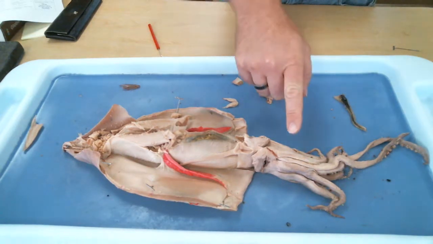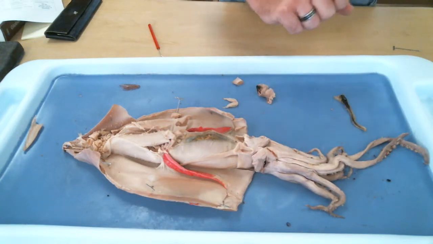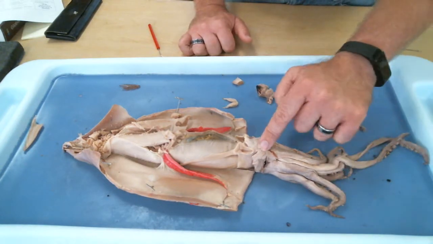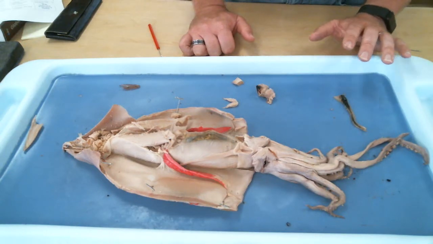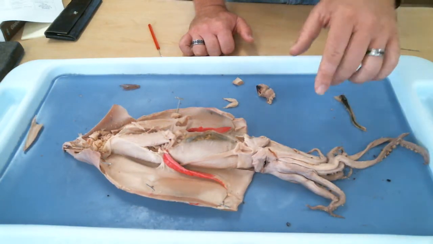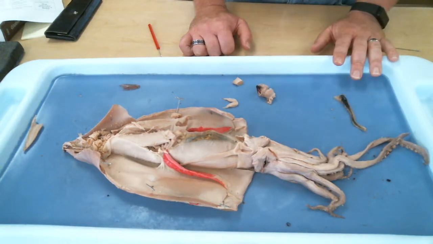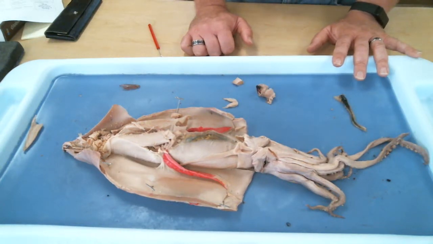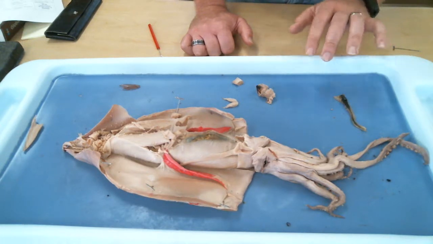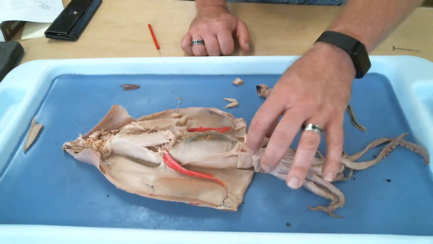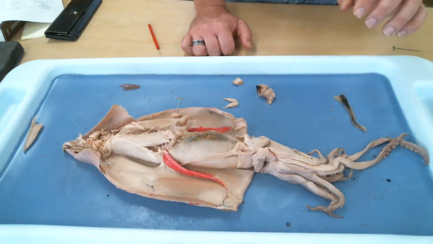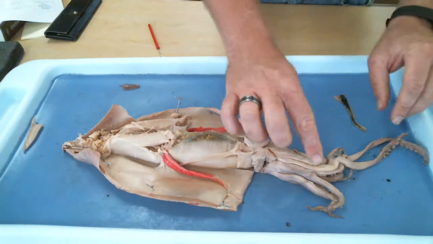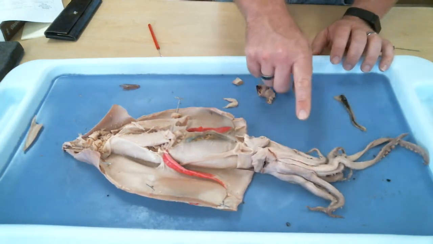And then this guy is in which class because his foot is by his head? No, the phylum Mollusca. Which class is he in because his foot is by his head? What's the head foot one? Cephalopoda. Good. Cephalopoda just means head foot, right? The foot is attached to the head.